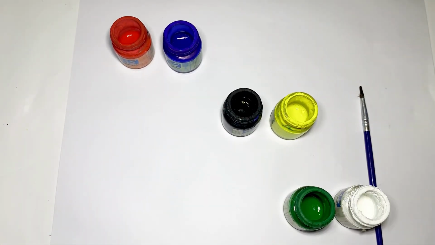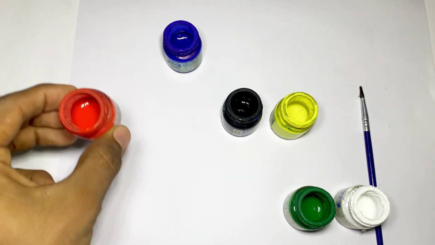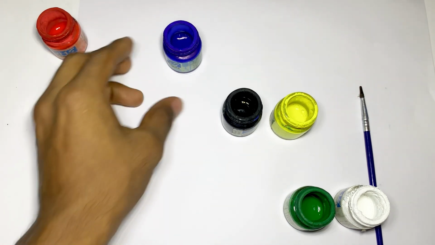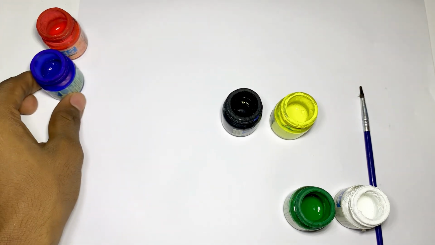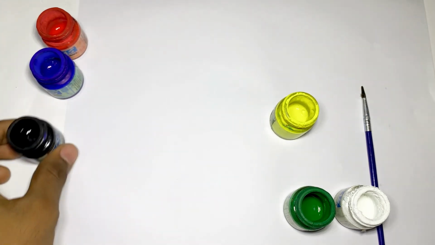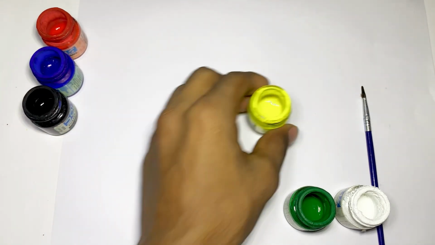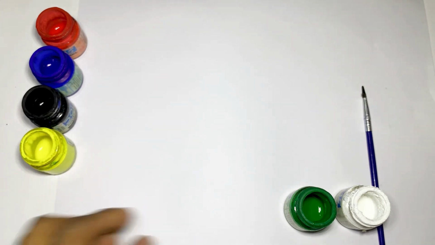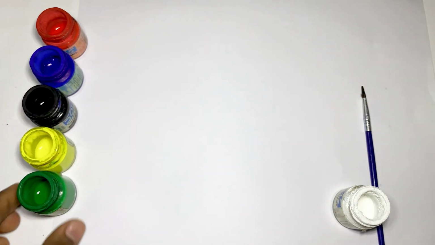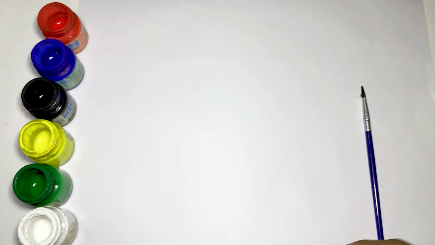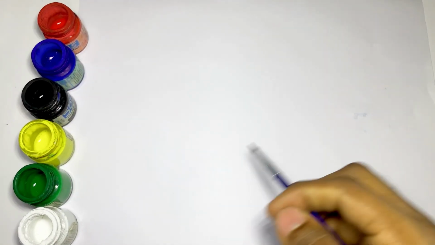Today learn alphabets and numbers. Kids colors name: red color, blue color, black color, yellow color, green color, and white color. Kids now coloring ABC and 1 2 3.